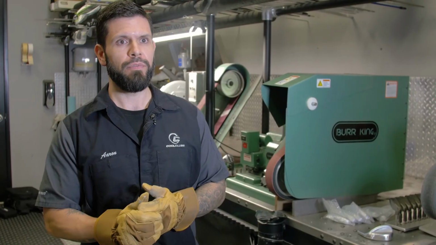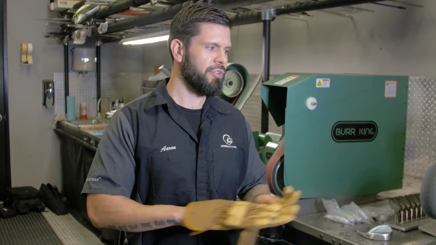So if you're in the market for new wedges, make sure you get custom fit and make sure you dial in your perfect bounce.